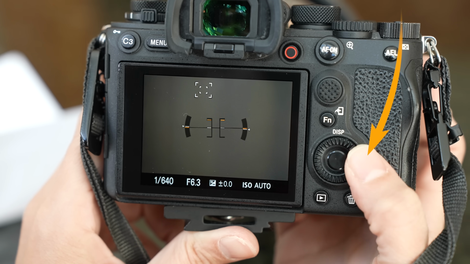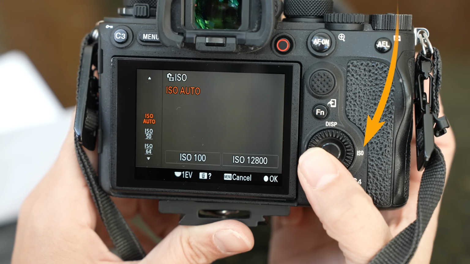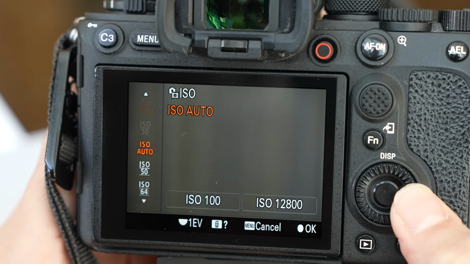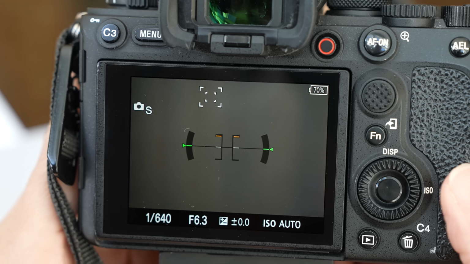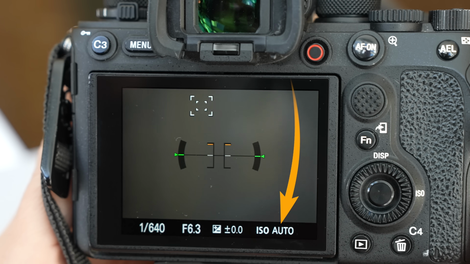To select auto ISO, click the ISO button here, and then just move your dial until you get to ISO auto and click the center button. It will say ISO auto right here.